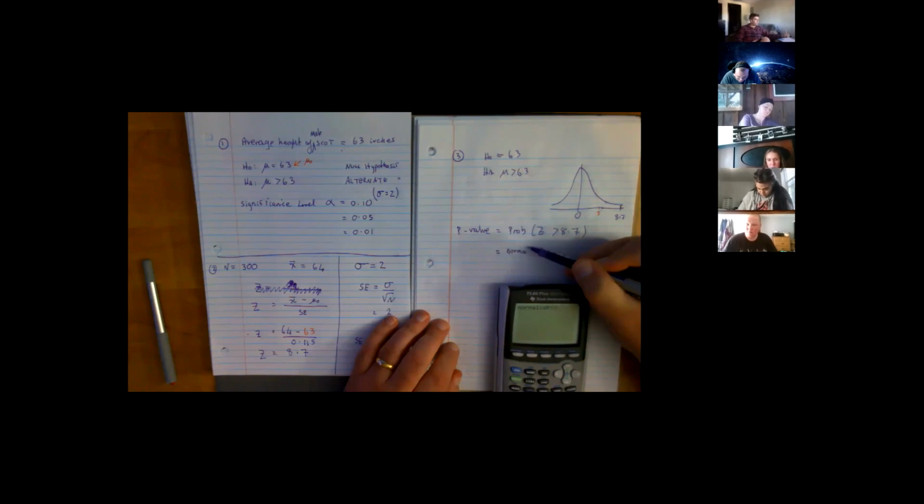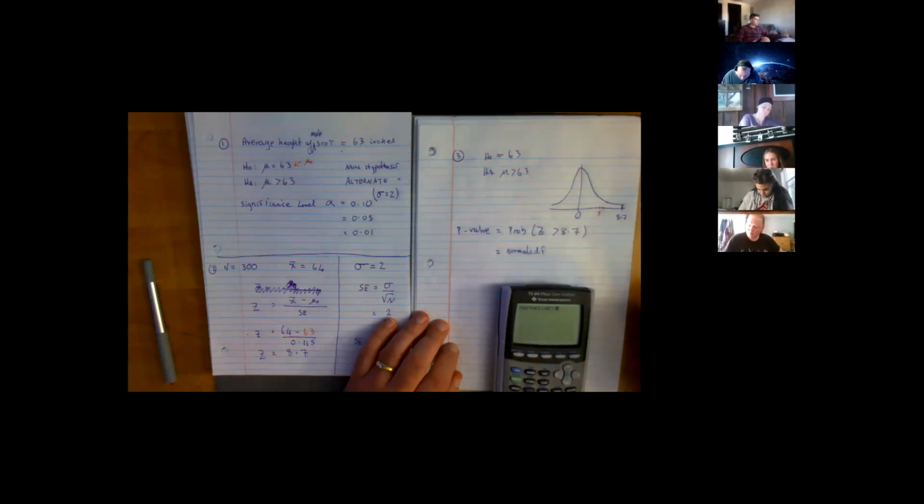Normal CDF. I guess I'll put over here, kind of cryptically, second distribution, right? Just in case you have to remember where it is.